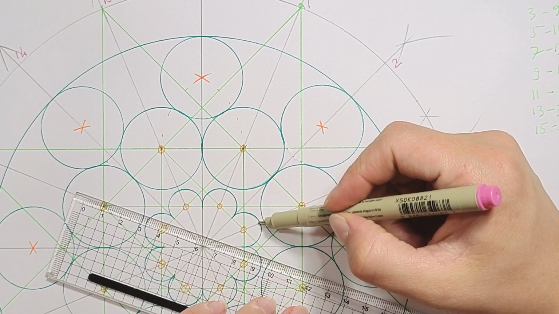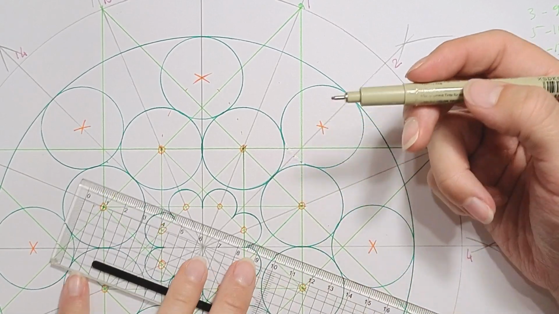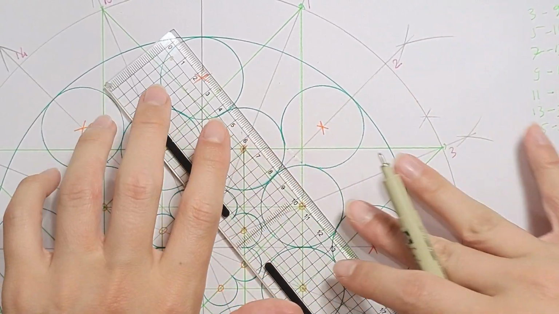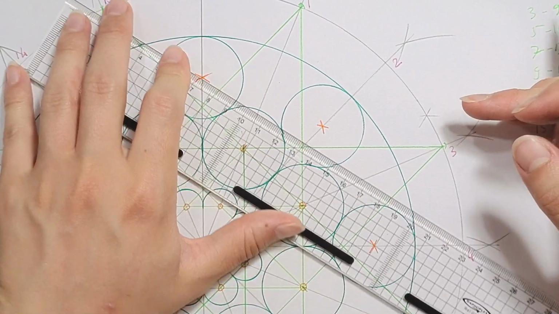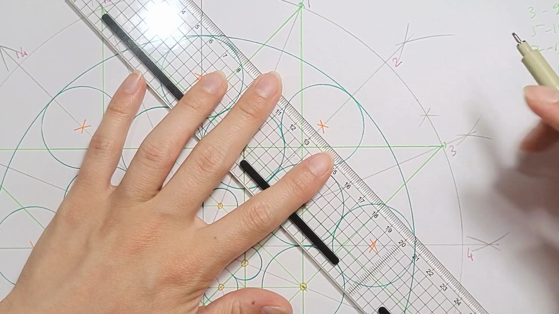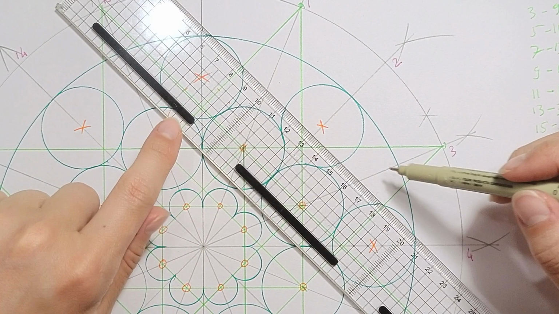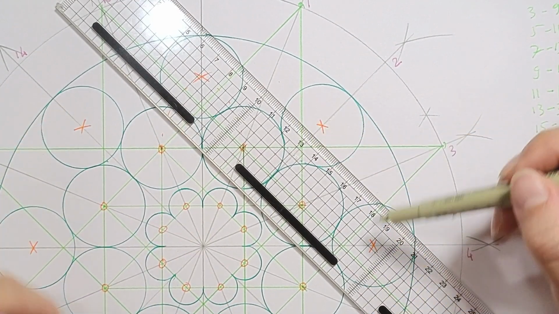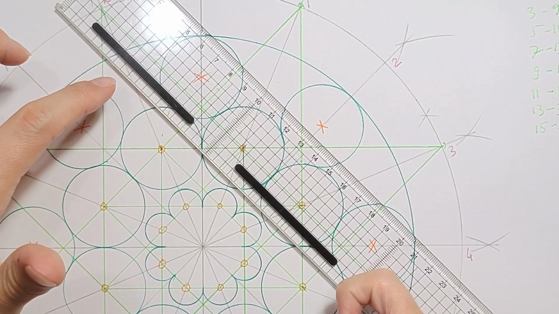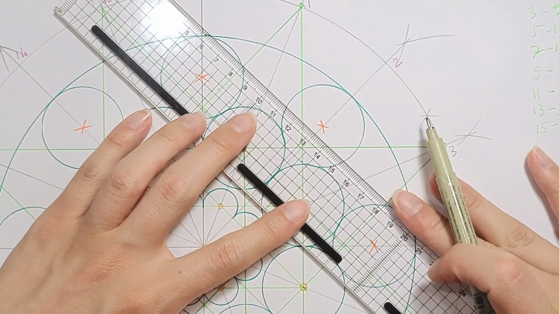You could use the gap in between to find your thickness, but we're going to use something else, and we are going to pretend like we want to do a square around some of those outer circles, so the 8 tangent circles that are sort of the most outside of the circle.